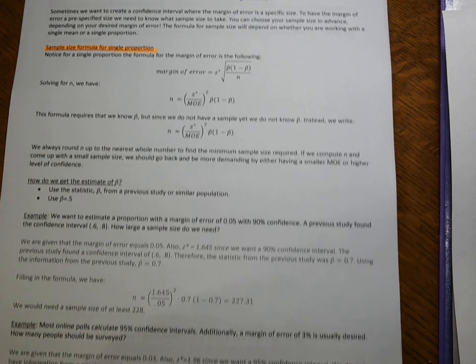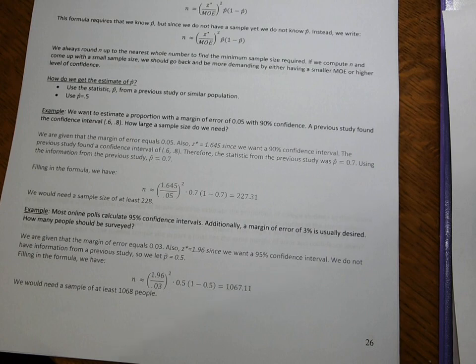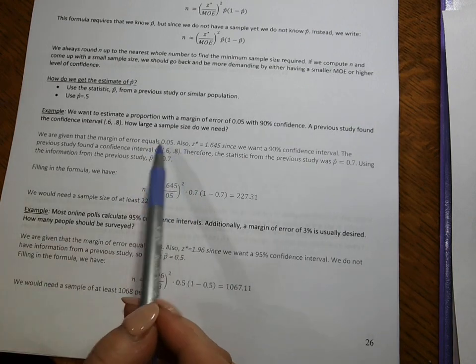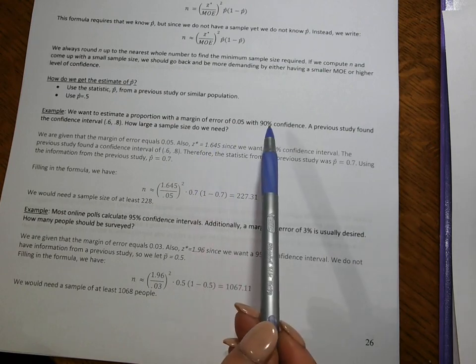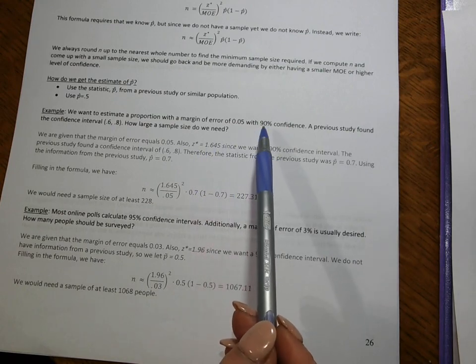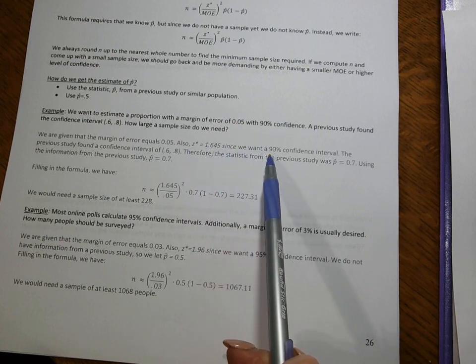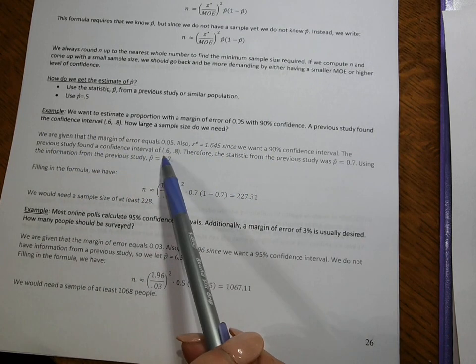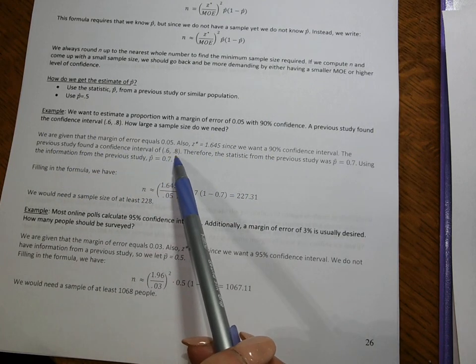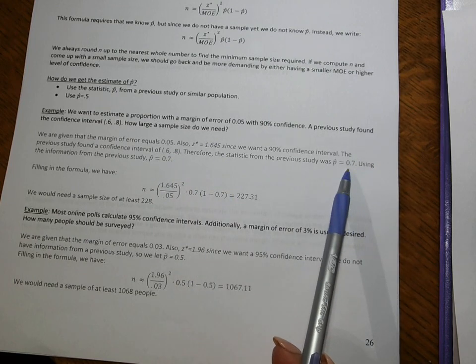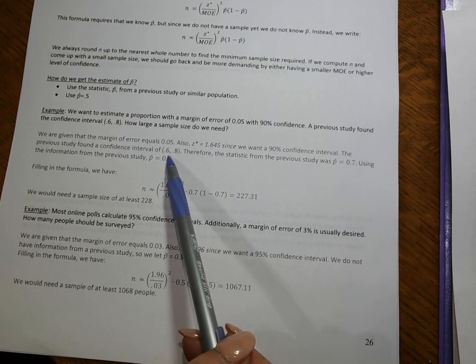So let's look at two examples. Suppose we want to estimate a proportion with margin of error equal to 0.05 with 90% confidence. A previous study found the confidence interval 0.6 to 0.8. How large a sample size do we need? We are given that the margin of error is equal to 0.05 here. Also, we know for a 90% confidence interval, using those common values on page 13 of the notes, z star is equal to 1.645, since we want that 90% confidence interval. The previous study found the confidence interval of 0.6 to 0.8, therefore the statistic from the previous study was 0.7, because remember that the statistic is at the center of the confidence interval.